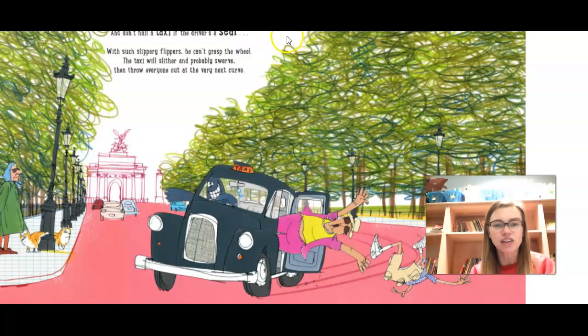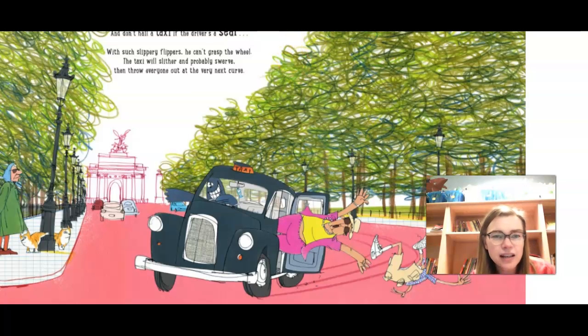It's a seal. And don't tail a taxi if the driver's a seal, with such slippery fingers you can't grasp the wheel. The taxi will slither and probably swerve, then throw everyone out at the very next curve.